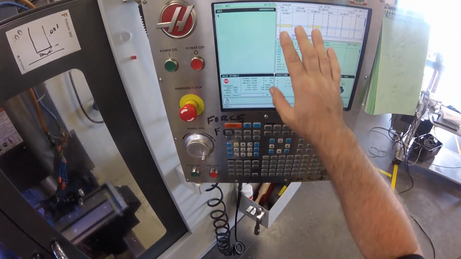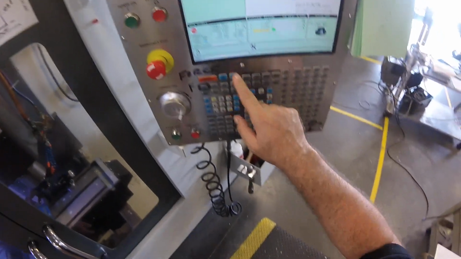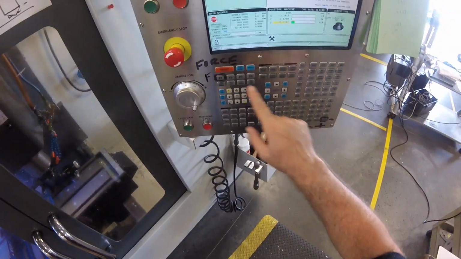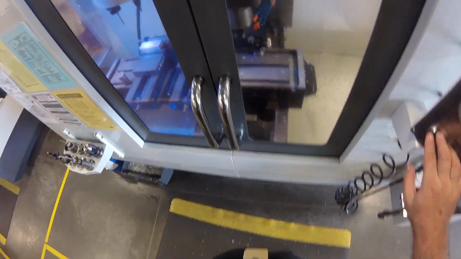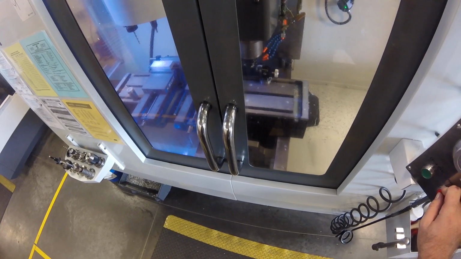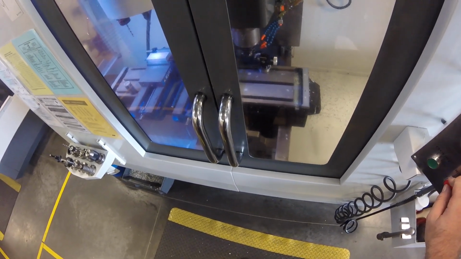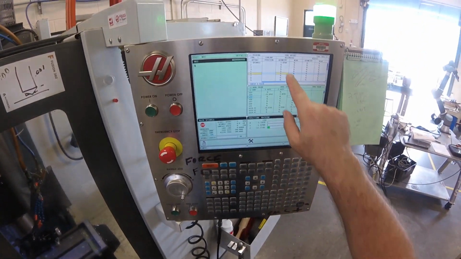So right now I have no tool offsets. I'm going to do MDI, and I still have my program here. If I hit reset, it's still there. Make that active and cycle start again. All right. So what that did is set that number.